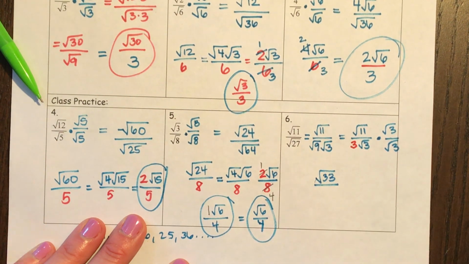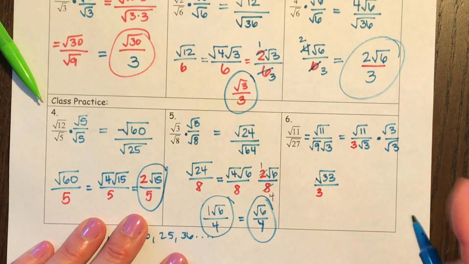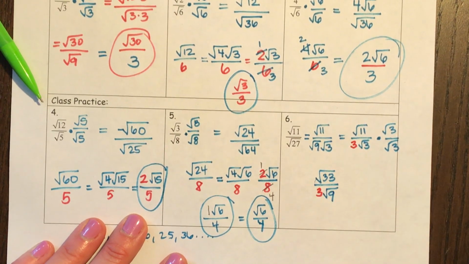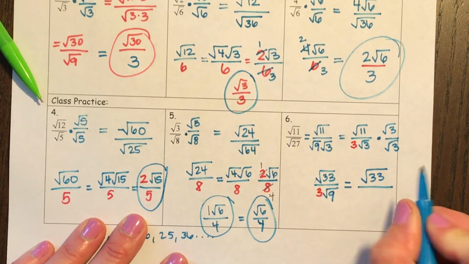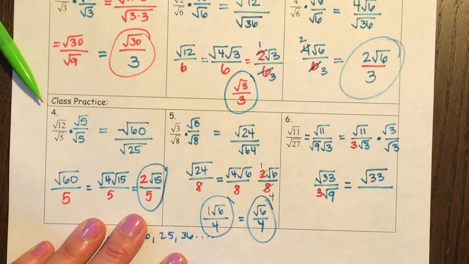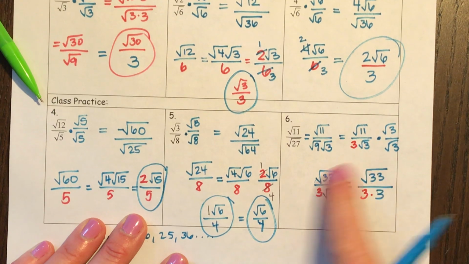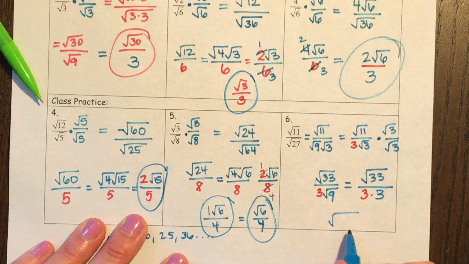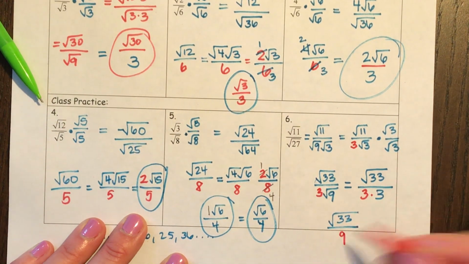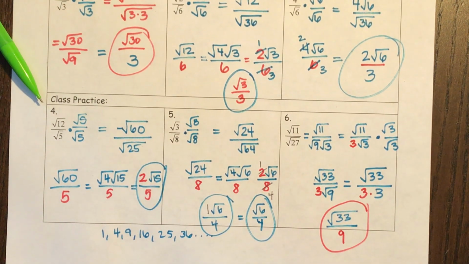This 3 that was outside is still there. Square root of 3 times square root of 3 is square root of 9. And now if I simplify one more time, this square root of 9 is going to pop out an additional 3. So this square root of 9 makes this 3. And now, if I multiply my 3's together on the bottom, I get 9. There's number 6. I feel like that was the hardest one on the page.